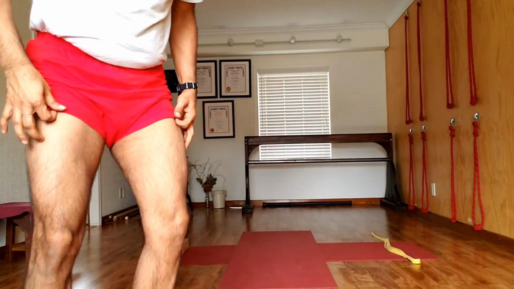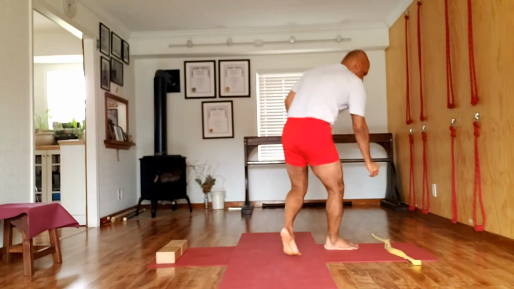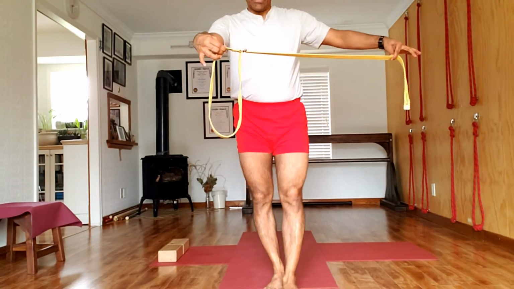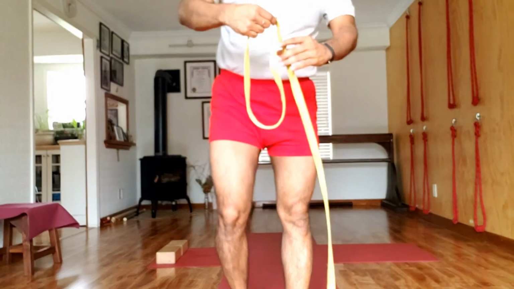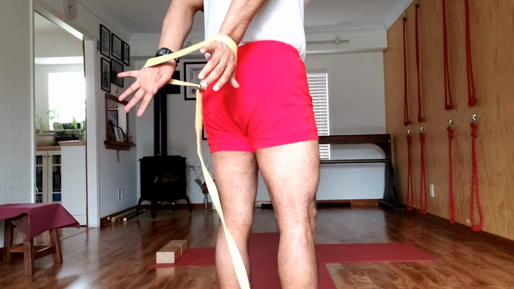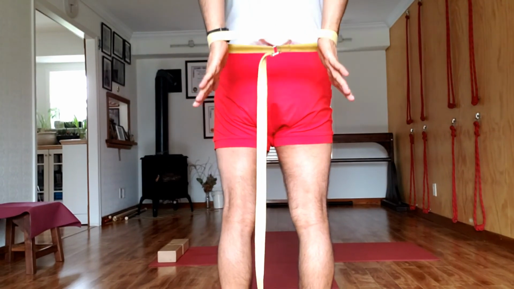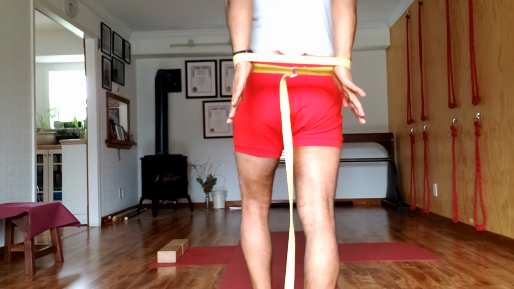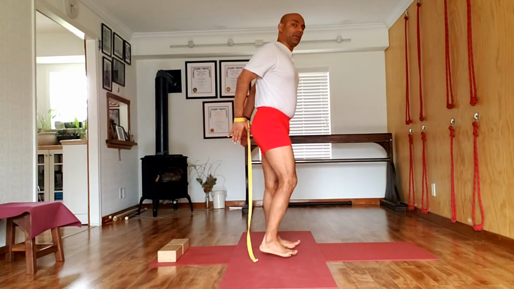Watch carefully. I am going to take a small strap, make a loop which is going to be on my wrist like this, and I am going to extend my wrist away from my buttock. Alright, so I am giving you a side view here.